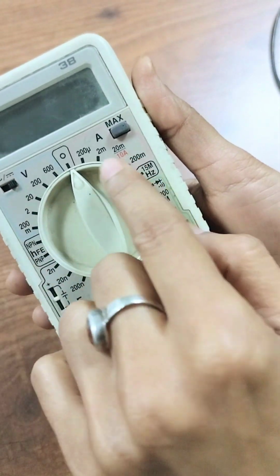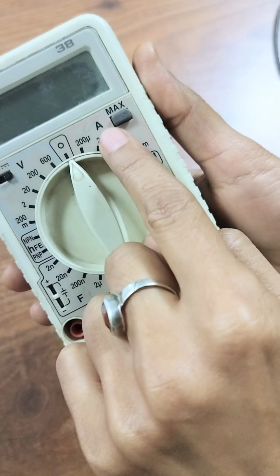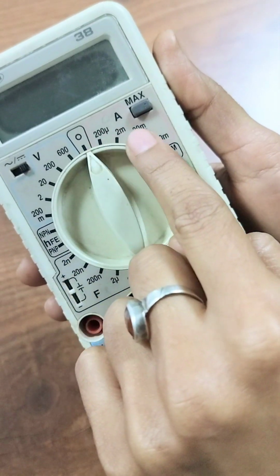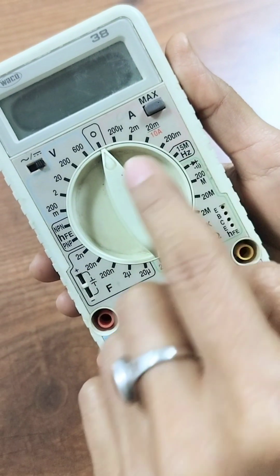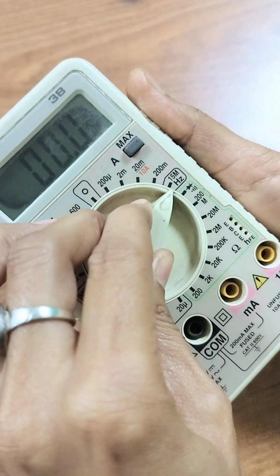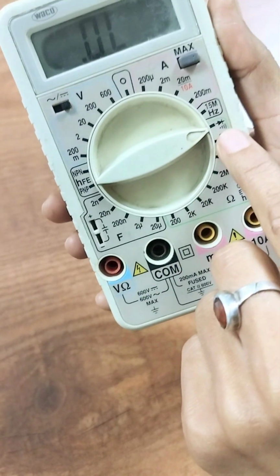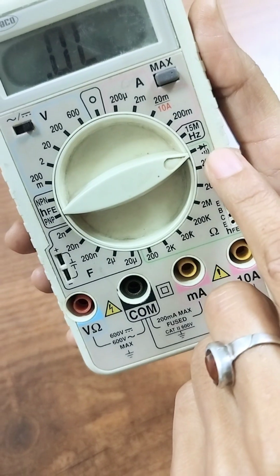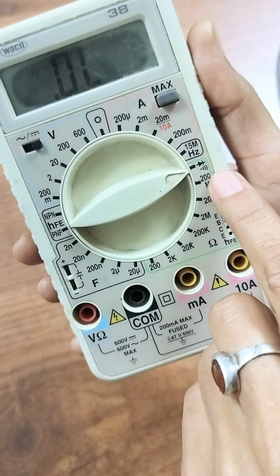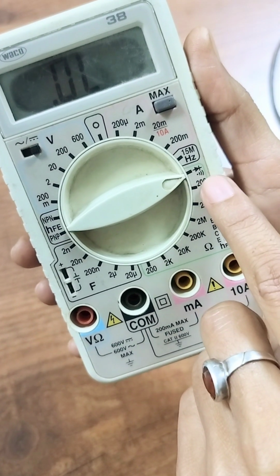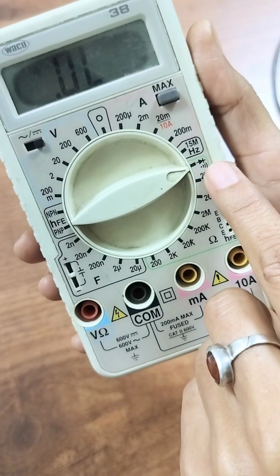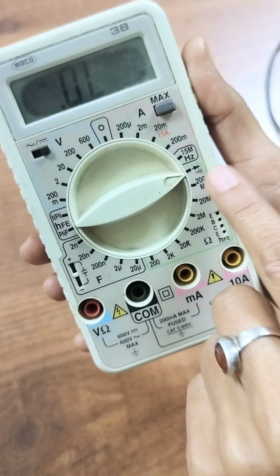Now, in this section you can see A is written here. So A is for ampere and this section is for current measurement. Okay. And this is the continuity test, and this section is also used for testing diodes. Here you can see two signs, diode and buzzer sign. So you can also check the continuity of the wire and diode.